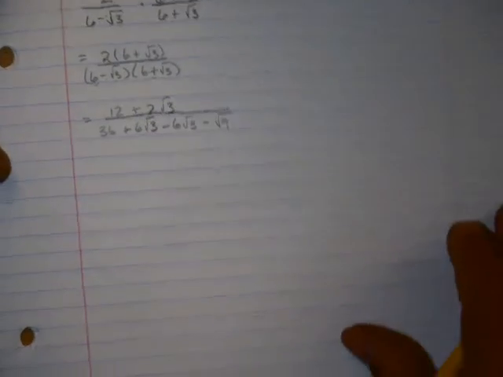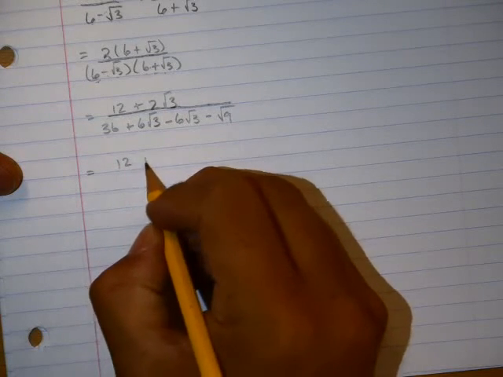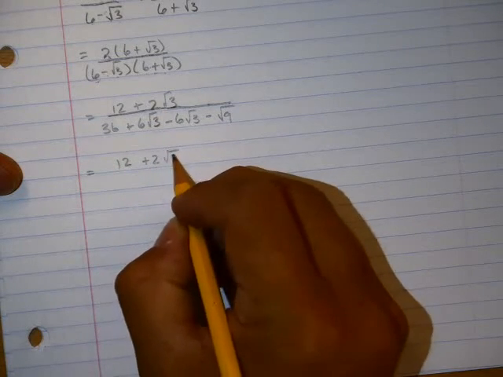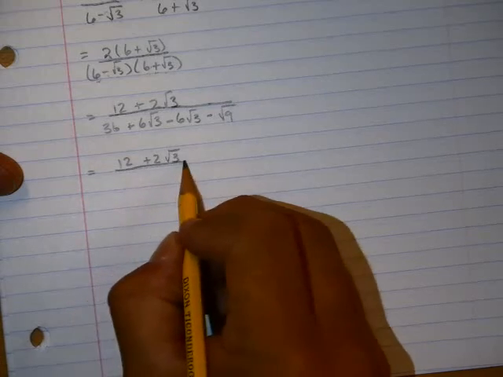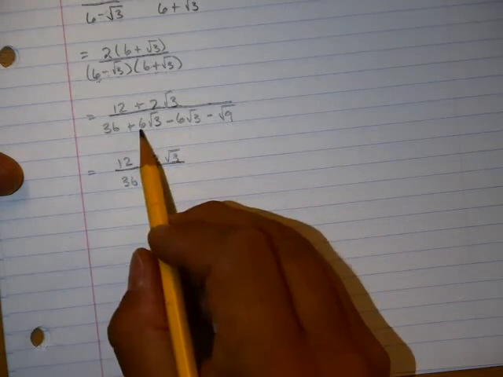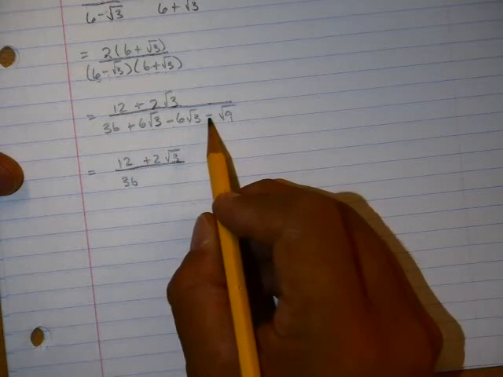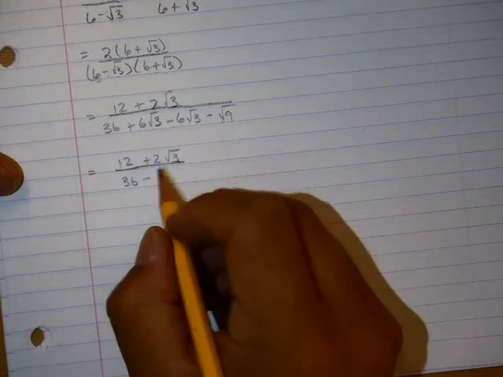Now the magic happens. On the numerator we have 12 plus 2 radical 3. In the denominator we have 36. And look at this. A positive 6 radical 3 cancels out with a negative 6 radical 3. And then subtracting the square root of 9, which is 3.